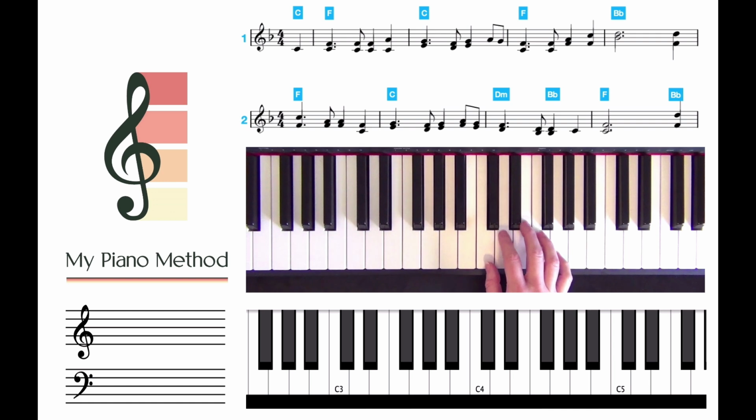Both will work, so you can do what you want, but if you do want to copy what I've done, then the notes are written on the sheet music. So let's take a look.